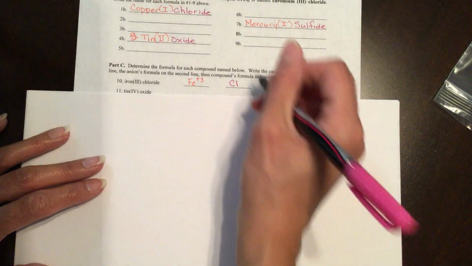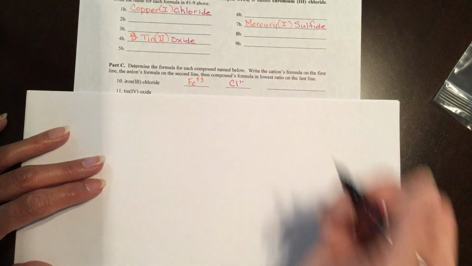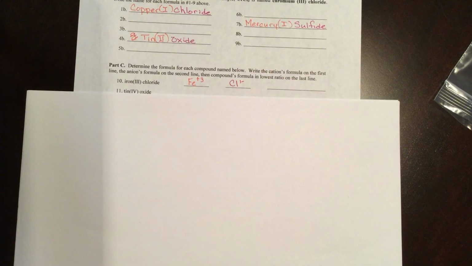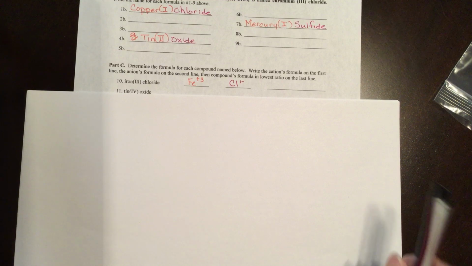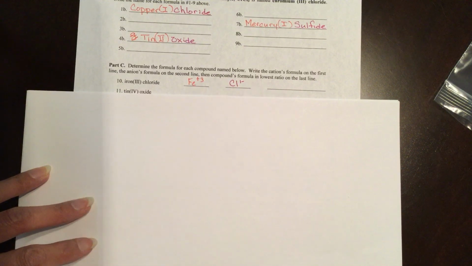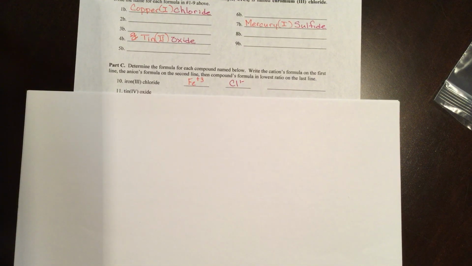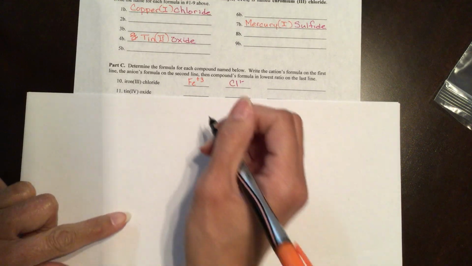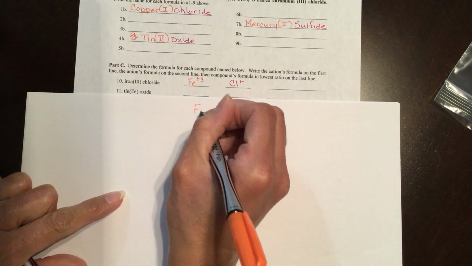So +3, -1. All right, so are they the same number opposite charges? No. So again, I'm just going to write it right here so that you can see what we're doing.